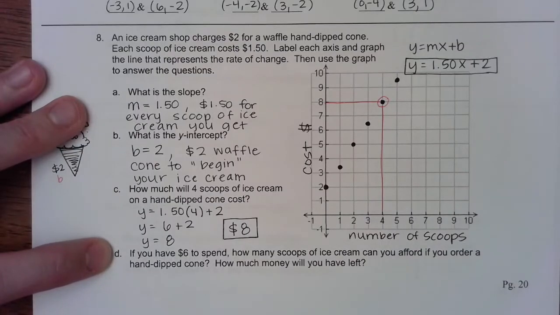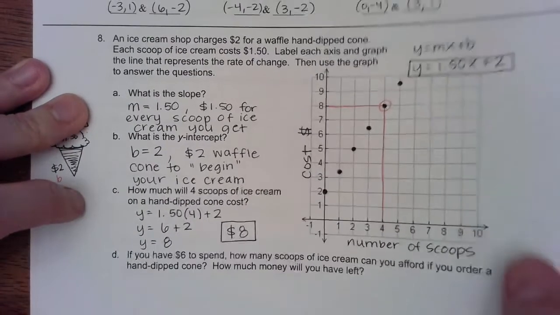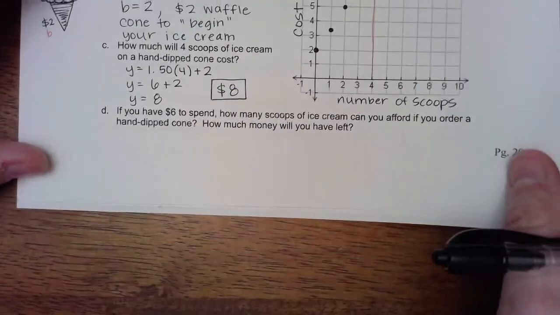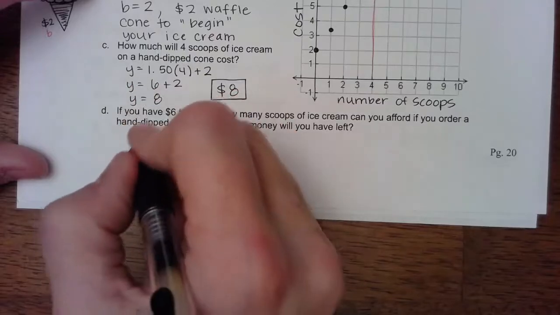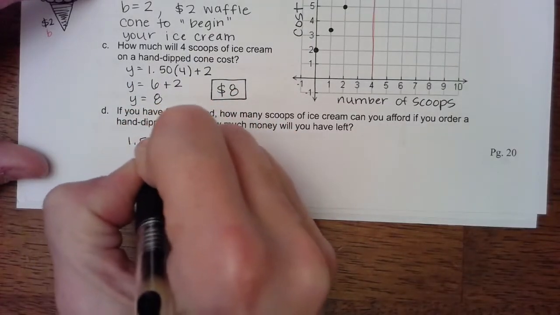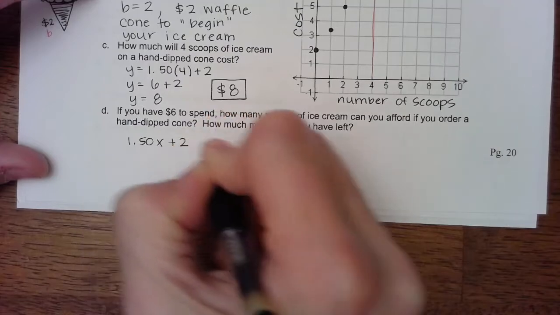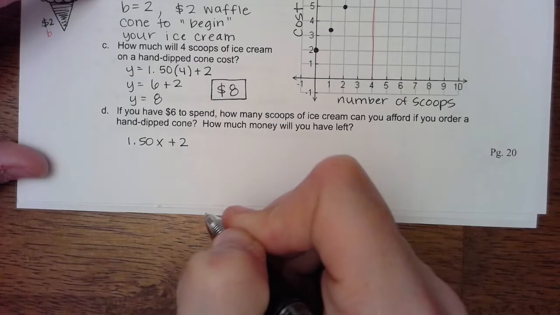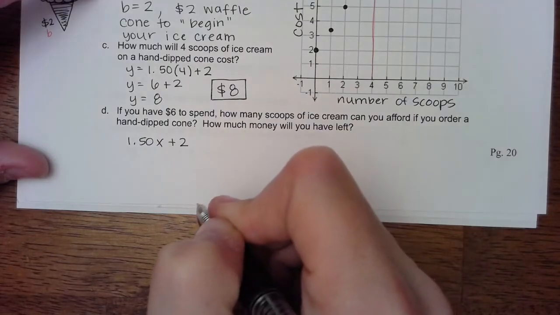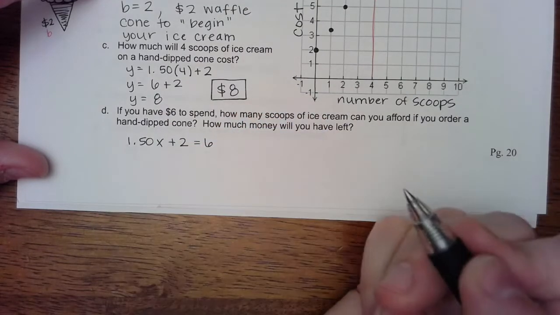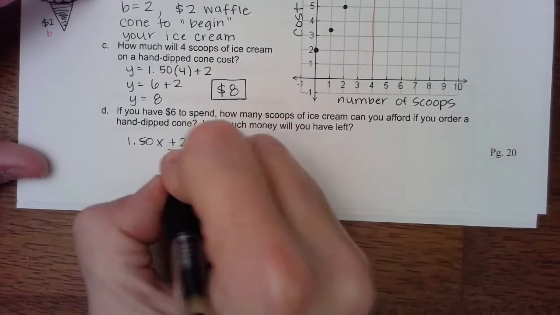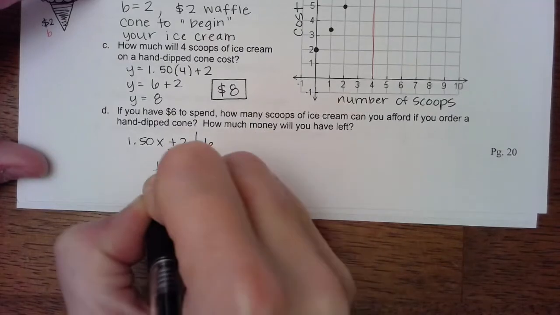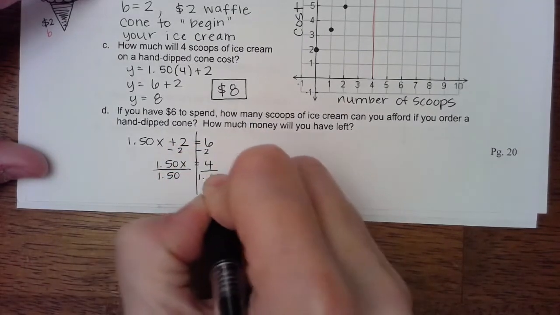So you can use the graph to help you answer that question, but I also want to show you how you can solve it using the equation that you came up with. Just make sure this is in the right spot. So for this one, if you say 1.50x plus 2, and I want it to, are we going to do less than? No, we're going to say equals. I can only have it equal 6. So if I'm solving this, I'd say 1.50x equals 4, and then I could divide both sides by 1.50.